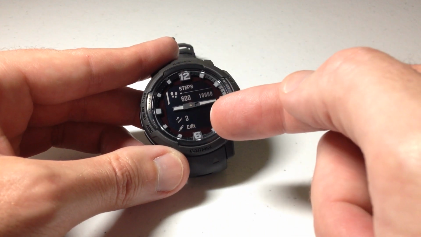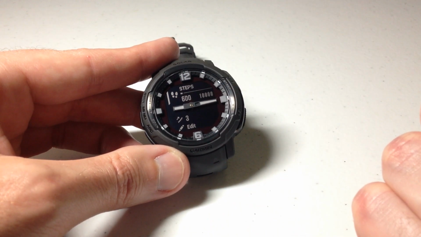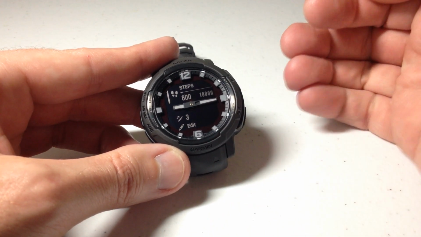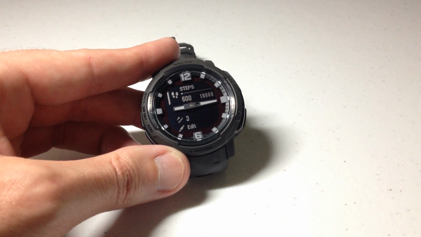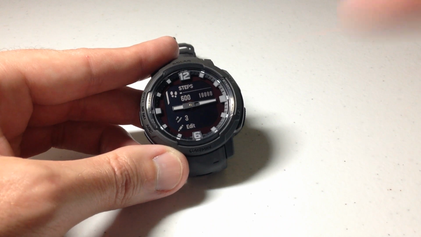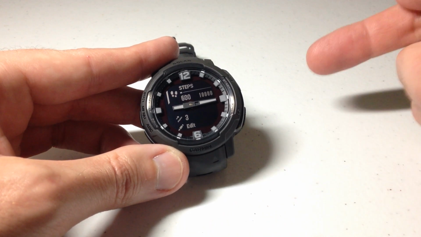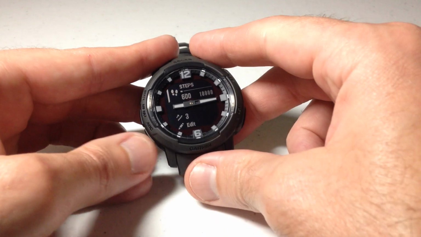We're going to do it on the watch. And then I'm going to show you how to do it on the Garmin Connect app on your cell phone. On the Instinct 2 and the Crossover, you can actually edit these on your cell phone and then simply sync it over to your watch versus editing it on your watch. If you've got the Instinct 1, you have to do it on the watch.